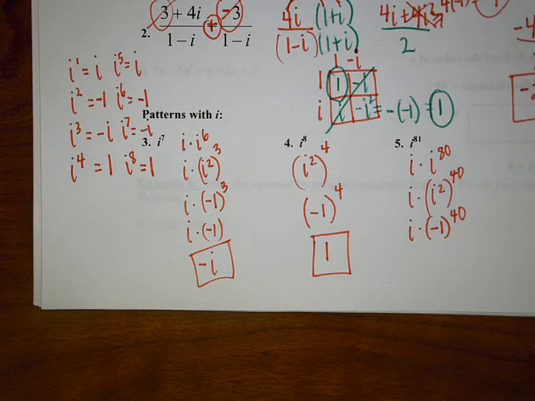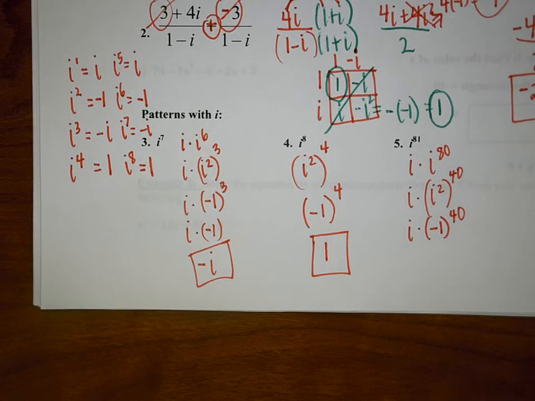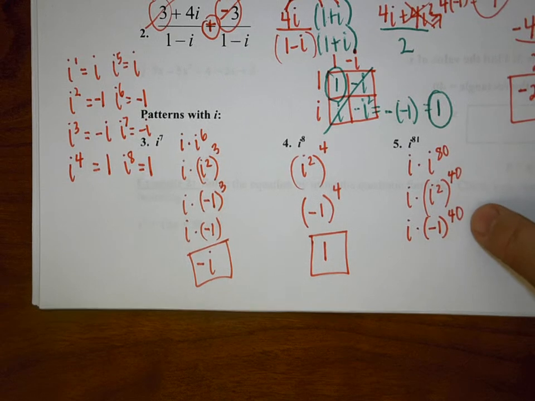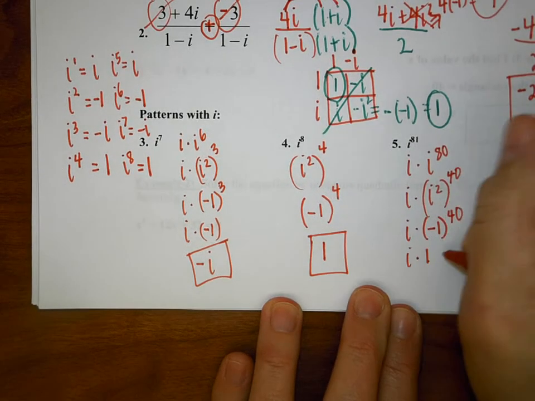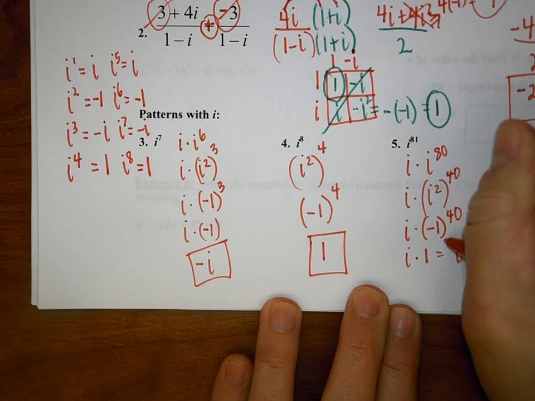Even numbers will end up giving you a positive because you're pairing up two negatives to make a positive, right? So if you have an odd number here, it'll be negative. If you have an even number here, it'll be a positive. And then you have I times 1, which ends up being I as your answer.